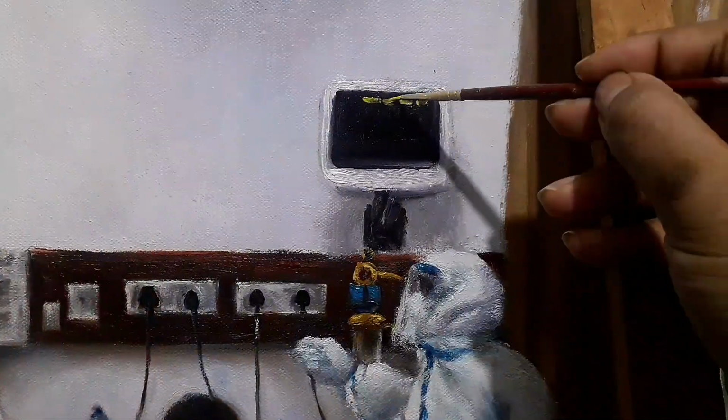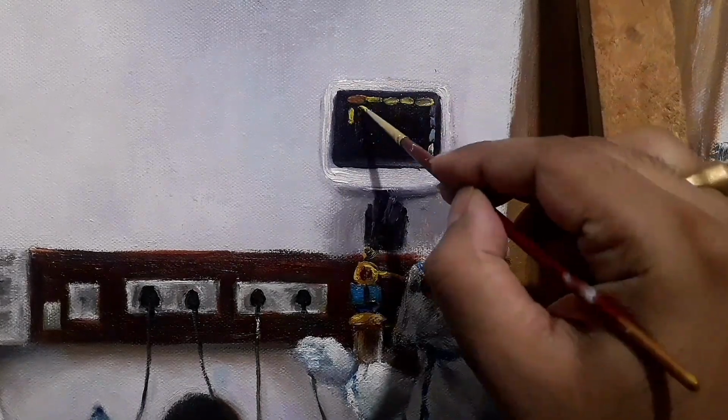And you can see that there is some color variation. And I'm dealing with violets and blacks. But again, you will see that ultramarine on top of his thigh. And that is creating an illusion of the plasticness of the clothing that he's wearing, the PPE suit. And there is also a highlight on the right hand side.